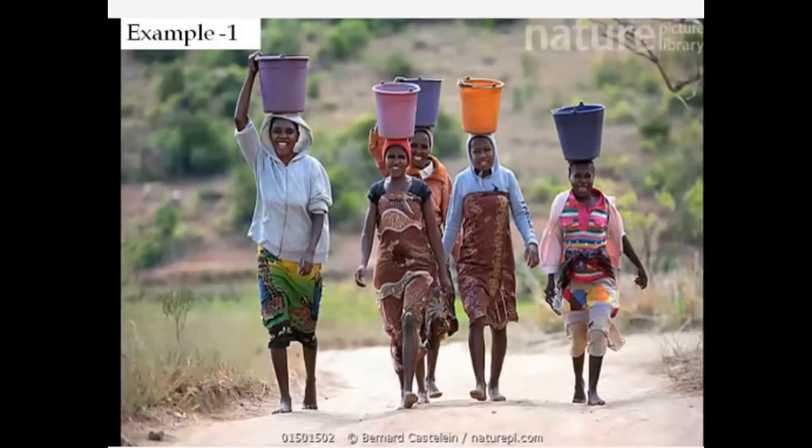Your observations are that the roads are not good, they are not wearing chappals, right? They are carrying water on their heads, so there would be pain in the neck muscles. All right. On top of it, if you clearly observe the photo, they are all smiling.